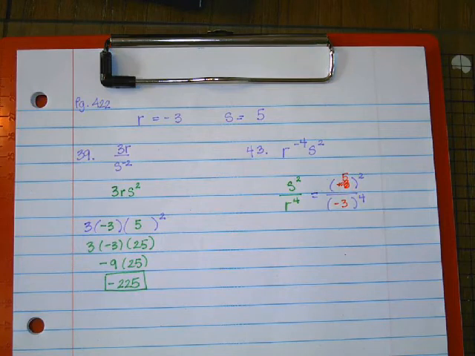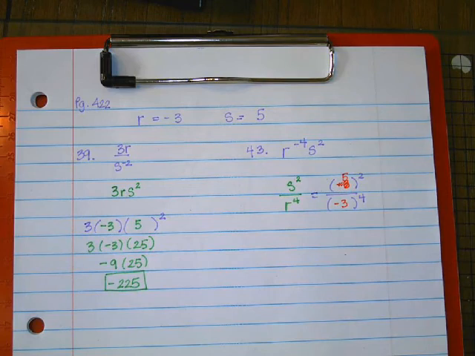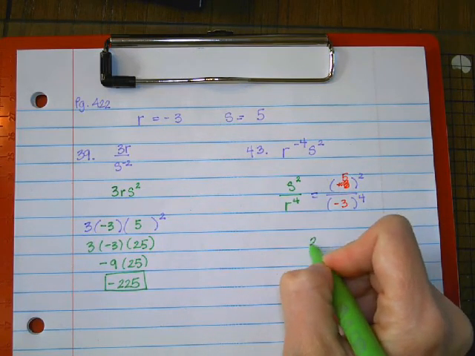All right, so now we're going to solve these exponents. We're going to do 5 to the second power. So 5 times 5 is what? Ethan. That's correct. It is 25.